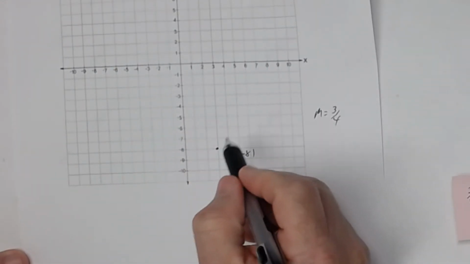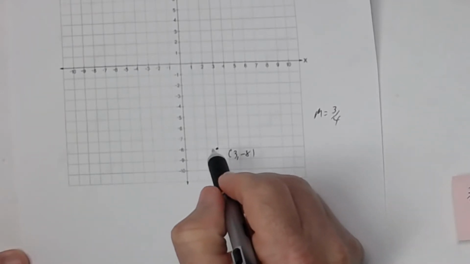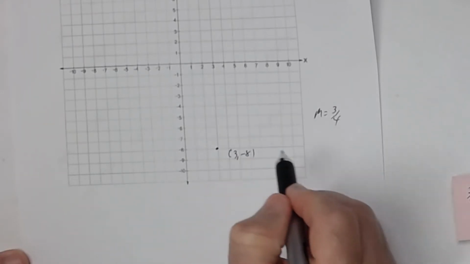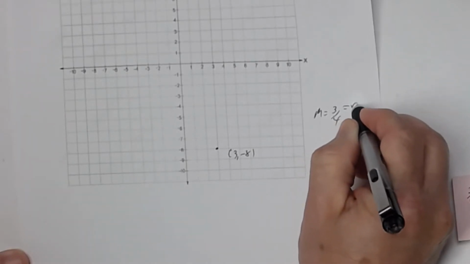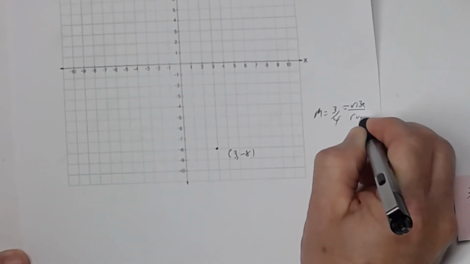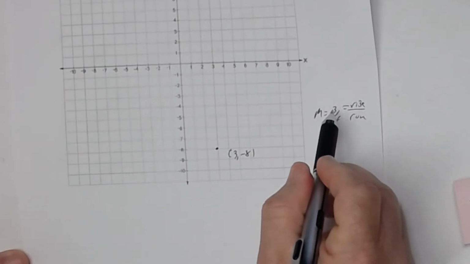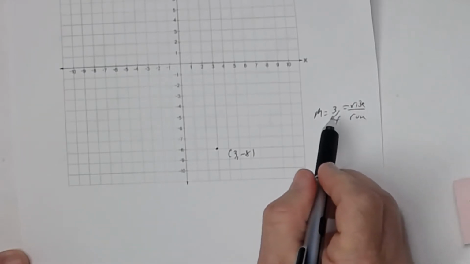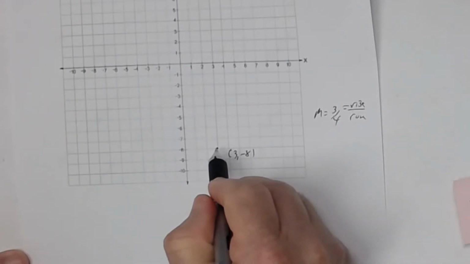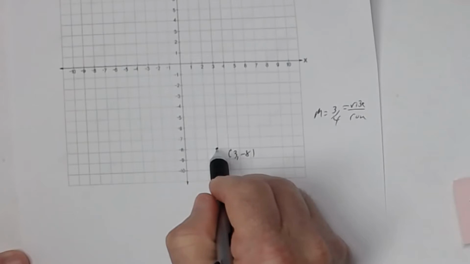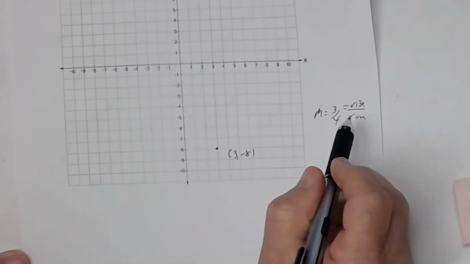But I want to actually graph that line. So remember, to graph a line, you need 2 points. I already know one. I've got to find the other. So I'm going to use the idea of rise over run. Remember, slope is rise divided by run. And my rise is positive and my run is positive. Positive 3, positive 4. So we're going to start at the point that's on the line, this point (3, negative 8). And you always do rise first.